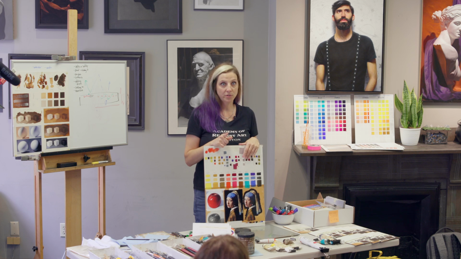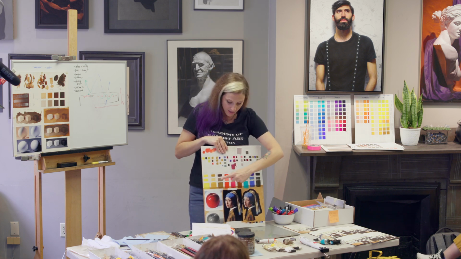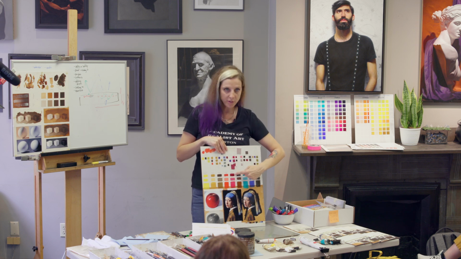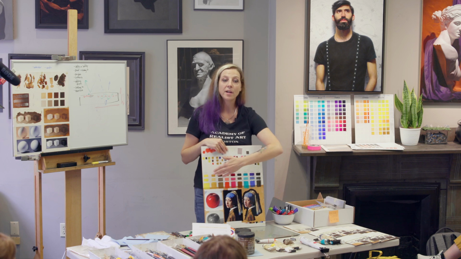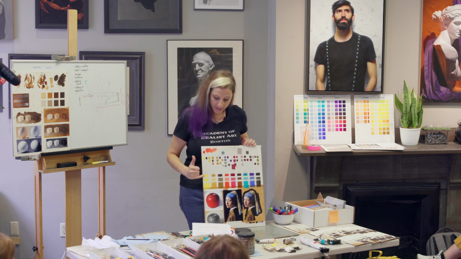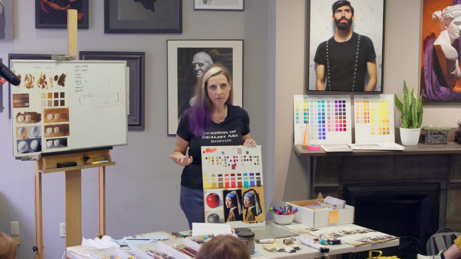So our question. Sorry. Are these all opaque? If you take a look at my alizarin crimson, this is kind of see-through. So I'll just go through really quickly about the transparency of them. Cadmiums are very opaque. So if you see cadmium in the name, it's probably very opaque.